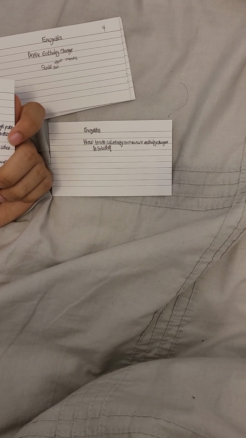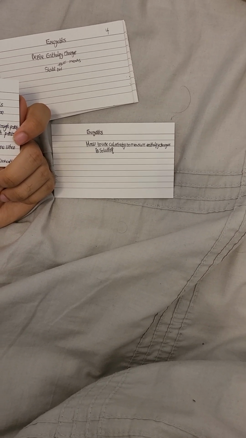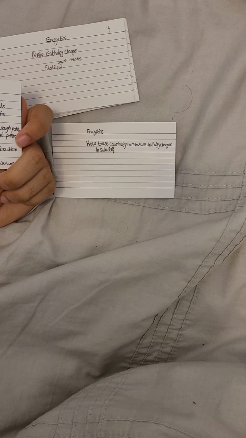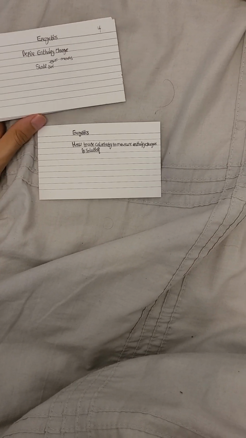Yeah, record temperature at regular intervals a couple of minutes before your reaction. You do need to memorize that whole thing. I've really simplified it, honestly. That's how well I've simplified it. But yeah, practicals kind of come up on paper 1.